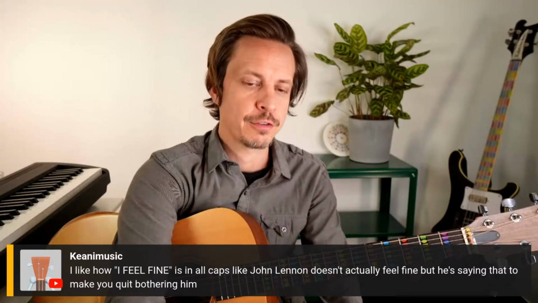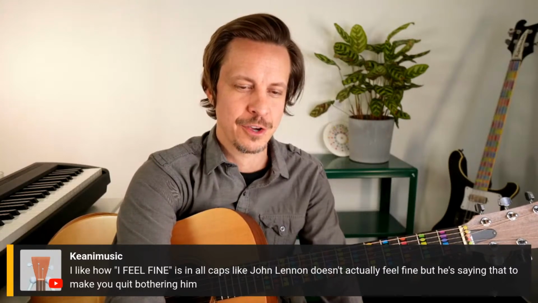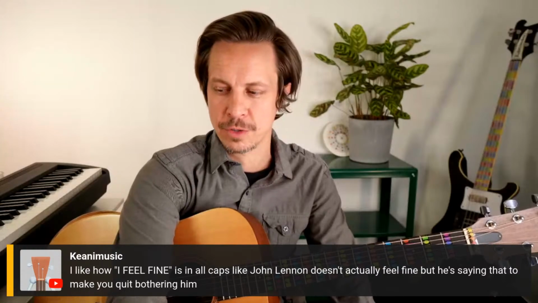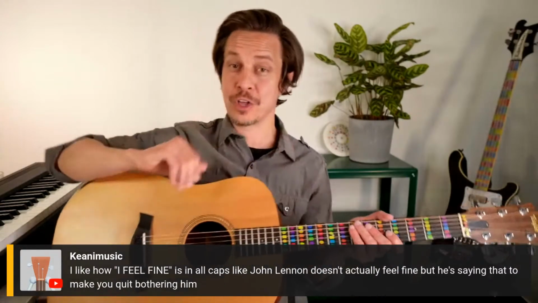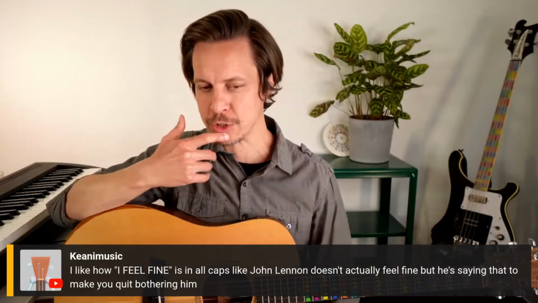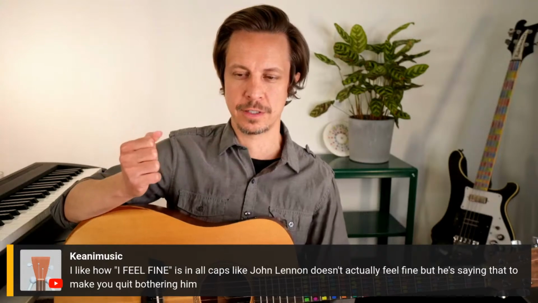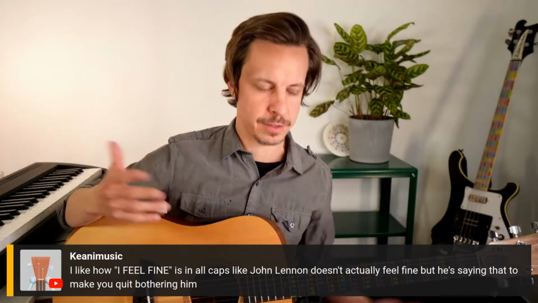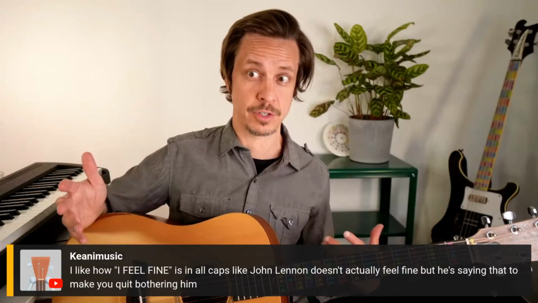So I like how I Feel Fine is in all caps. Like John Lennon doesn't actually feel fine, but he's saying that to make you quit bothering him. Yeah, it's funny. He wrote "Help" the next year in all caps with an exclamation point, saying I don't feel fine. And he said when he wrote "Help" that it was literally a cry for help. And he thought no one really noticed, because they're like, what do you need help with? You're on top of the world. And he's like, no, seriously, help. I need someone.